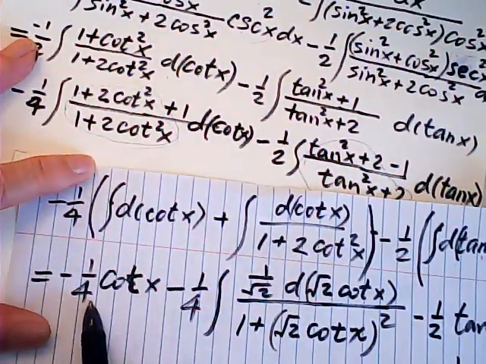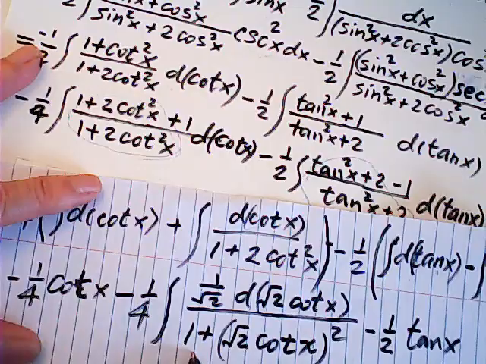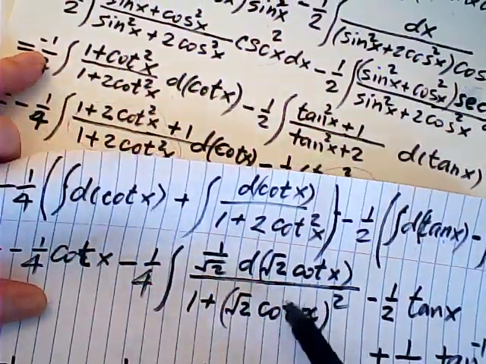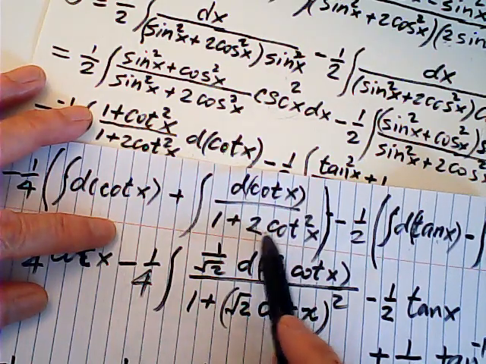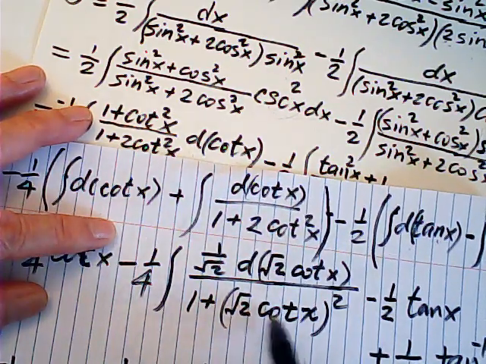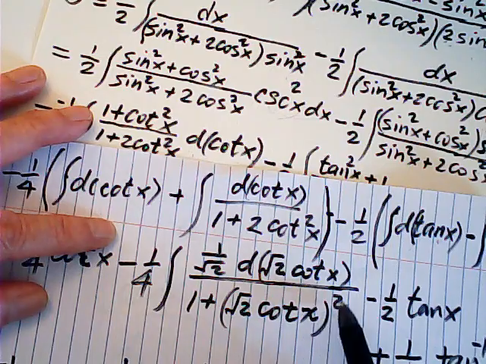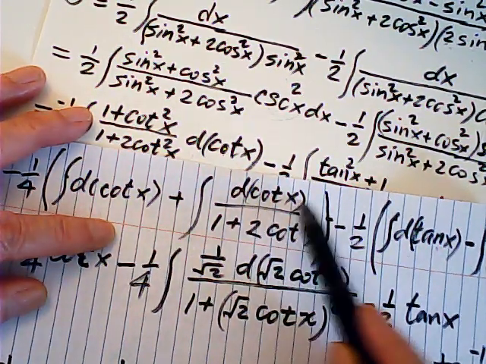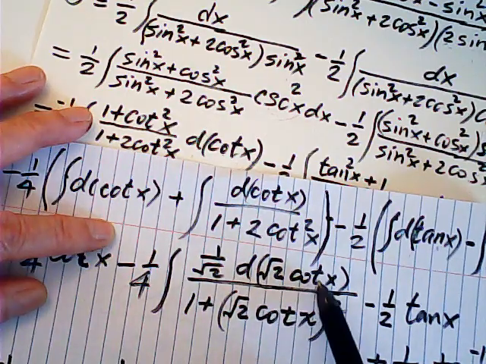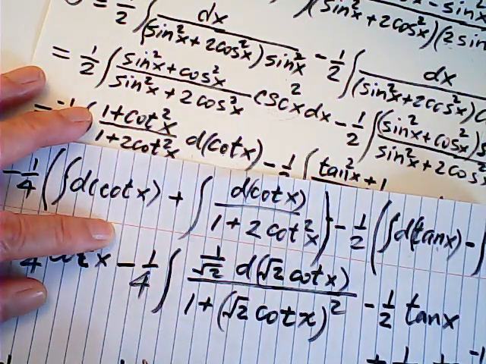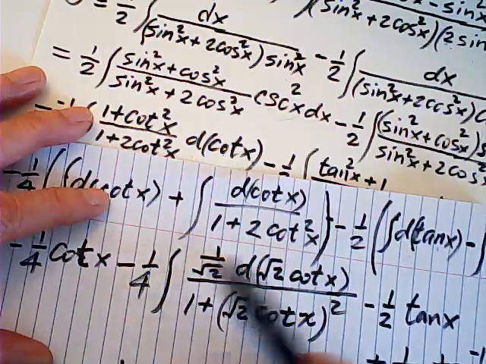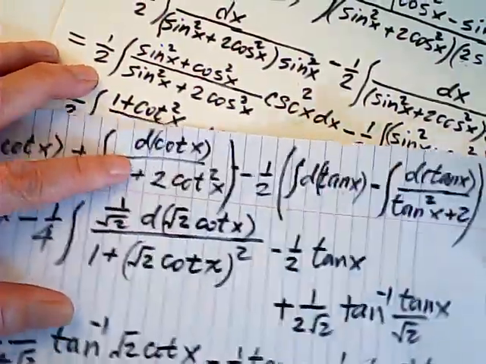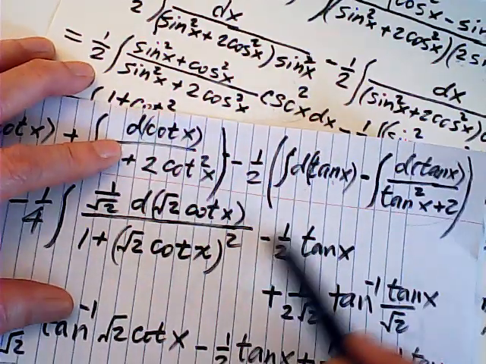So this integral is this. This integral is arctangent. Like this, I change 2 cotangent square to root 2 cotangent together square. And d cotangent becomes d root 2 cotangent times 1 over root 2. So this one is arctangent. Okay. And this one is tangent.